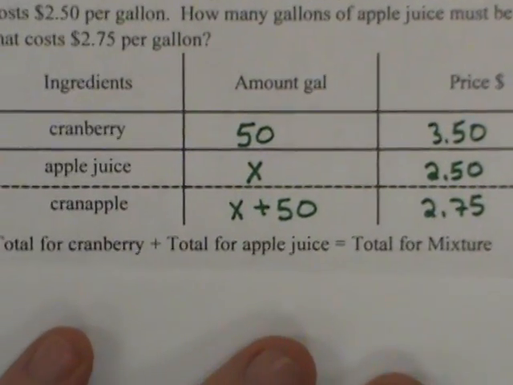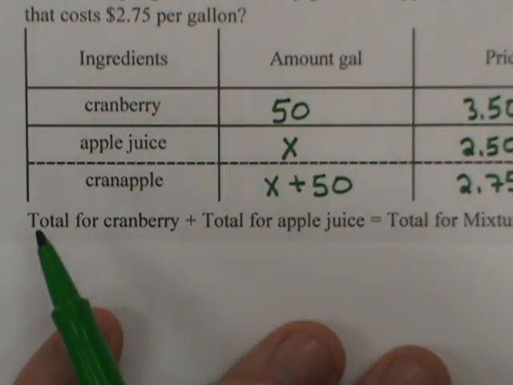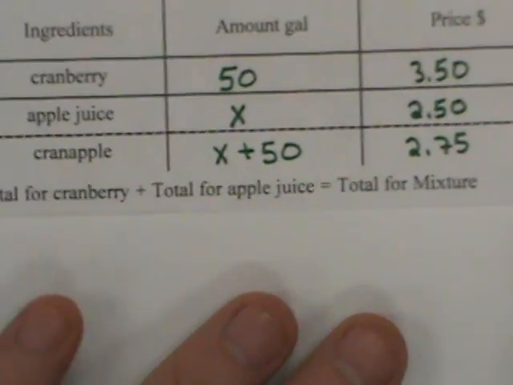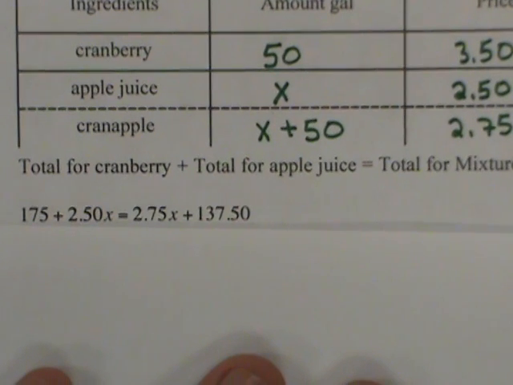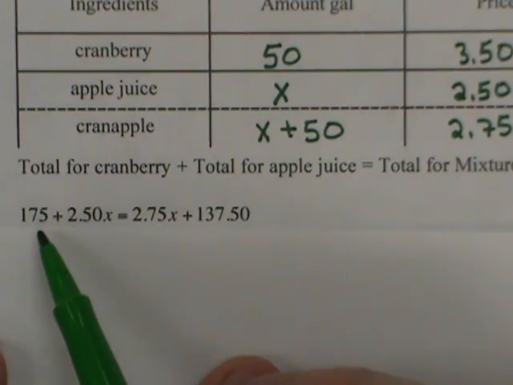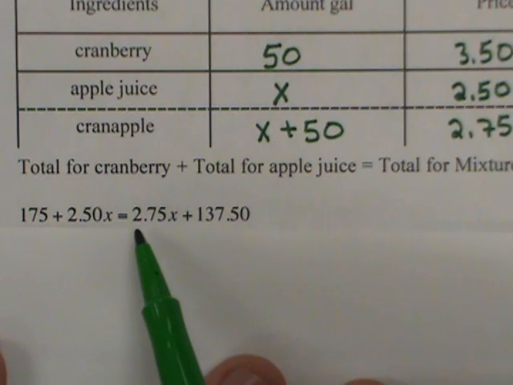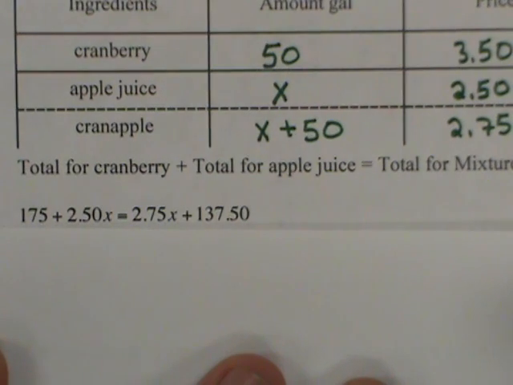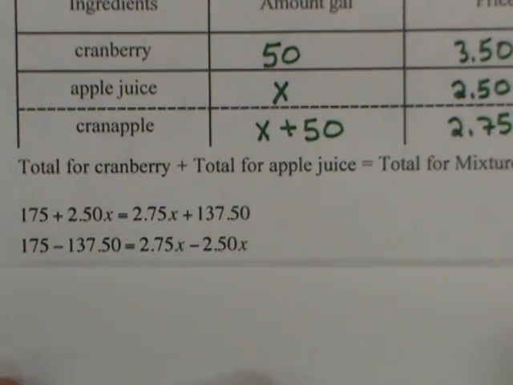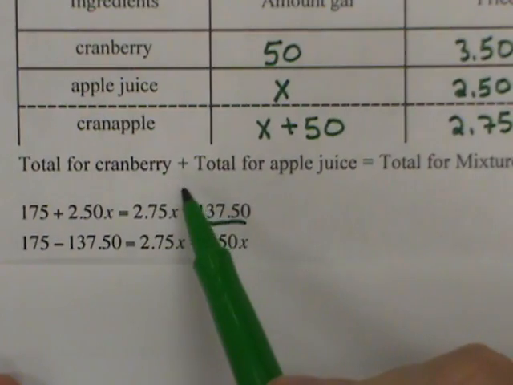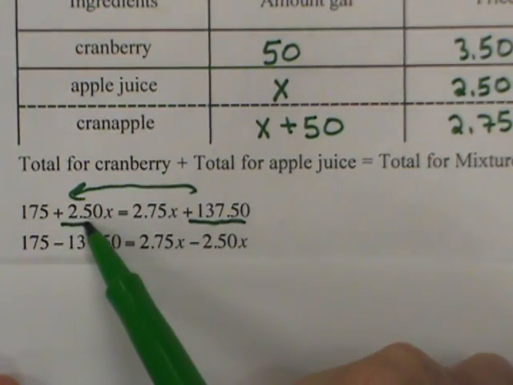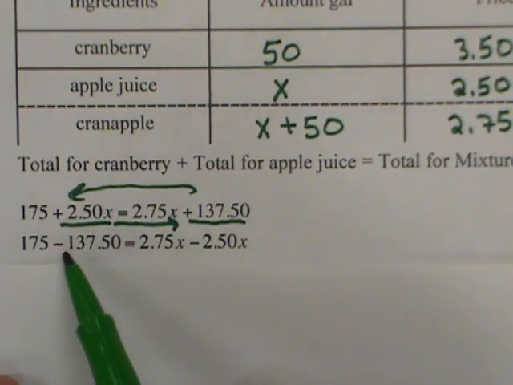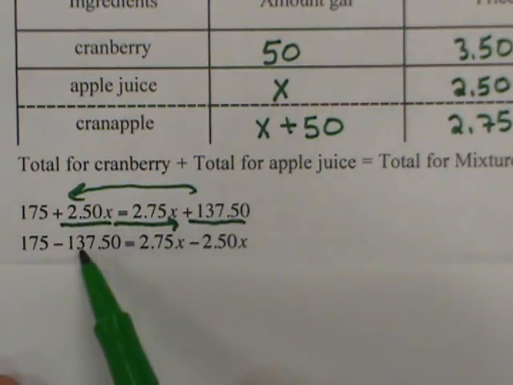And as I've done for all these, I write the logic. If I'm looking at the total for the cranberry plus the total for the apple juice, that should equal the total mixture. And so I come down here, I just put those expressions in. 175 plus 2.50x equals 2.75x plus 137.5. To solve this, I move the 137.5 over to the left and the 2.50x over to the right. 175 minus 137.5 as I change the sign.